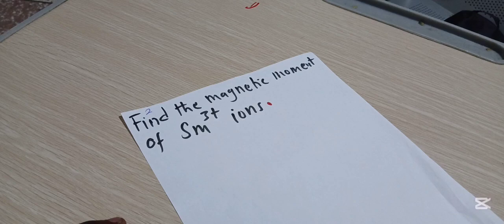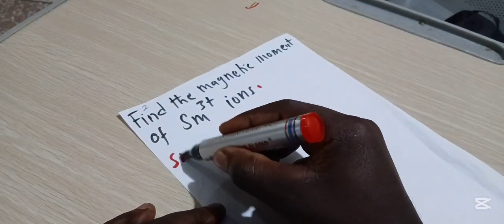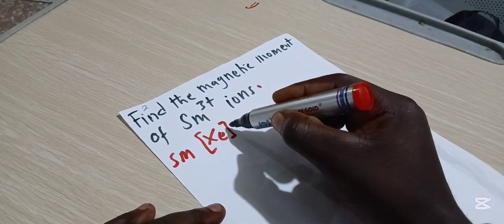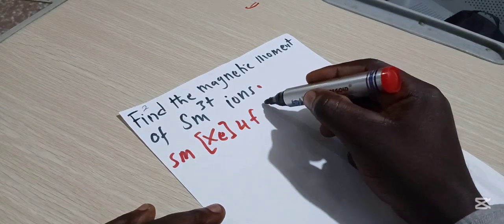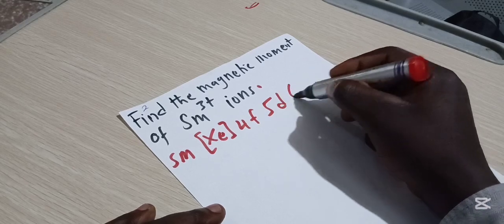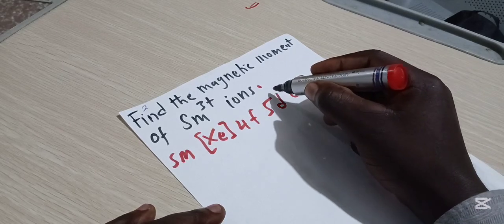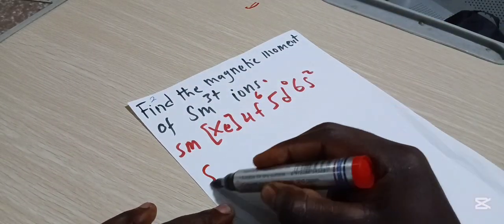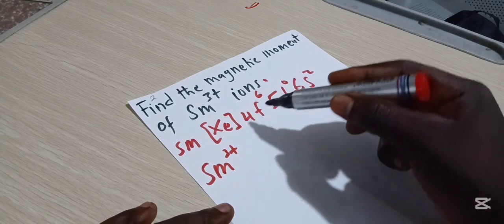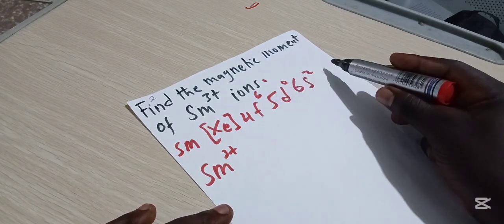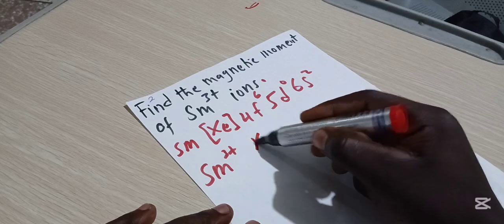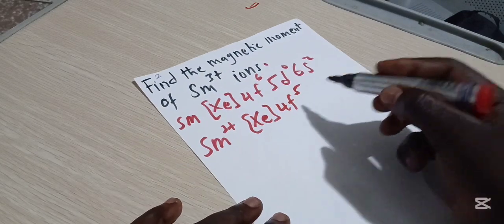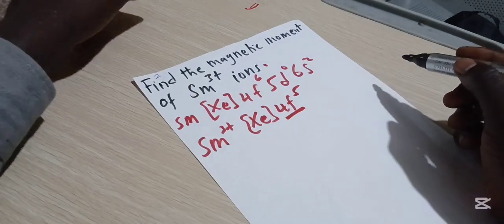So let's continue. The normal electron configuration for samarium is xenon 4f6 6s2. And we are looking at samarium 3 plus. That means samarium is going to lose 3 electrons. So this will go away and we'll subtract 1 from this. So we get xenon 4f5. So now our interest is the 4f5.